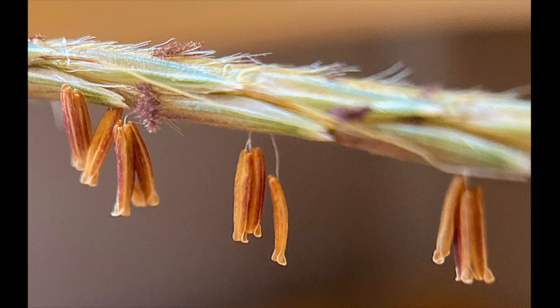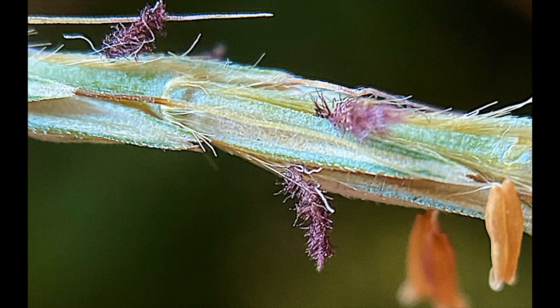And these are some close-ups of the reproductive parts. These are the stamens, and these are the feathery stigmas of Big Bluestem, Andropogon gerardii, in the Poaceae.